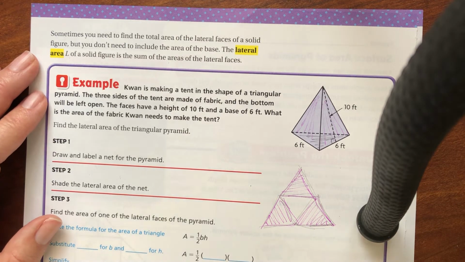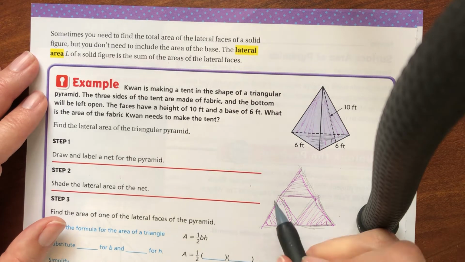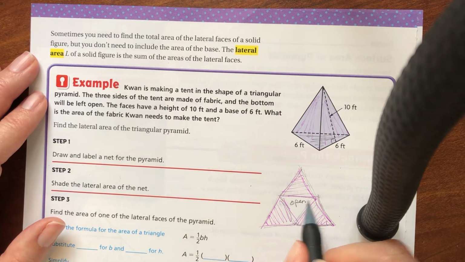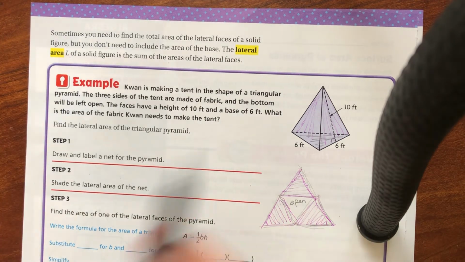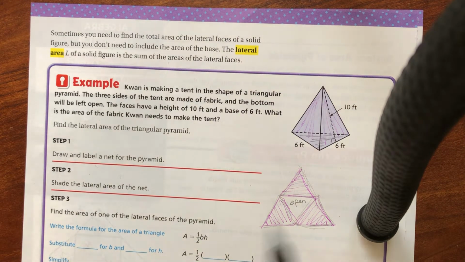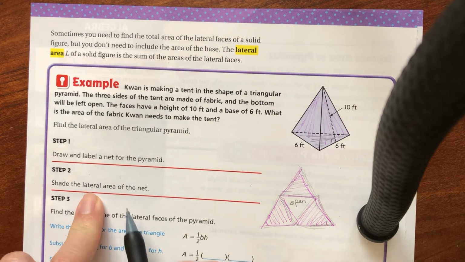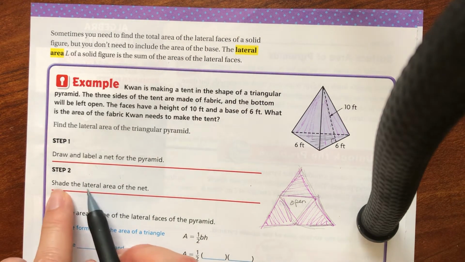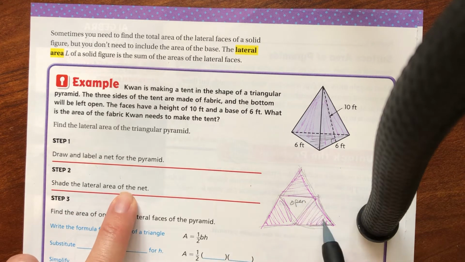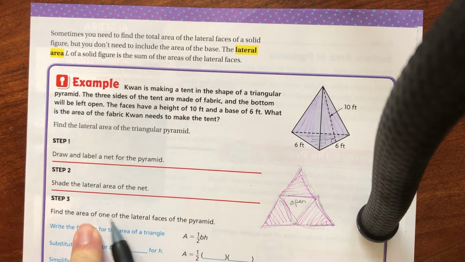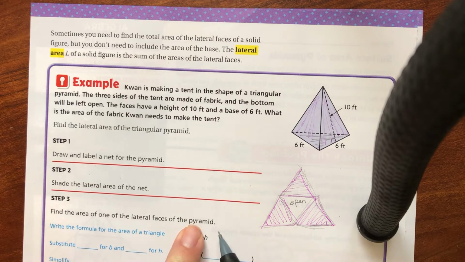Now, the base, this base is just open. He just wants to sleep on the grass with his tent. He doesn't want a floor of the tent. Okay, so, I did that. Shade the lateral areas of the net. I did. Find the area of one of the lateral faces of the pyramid.